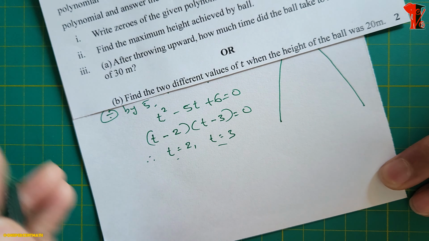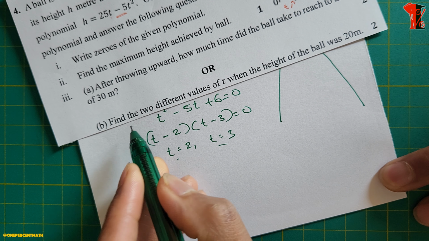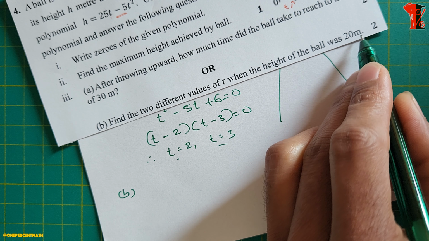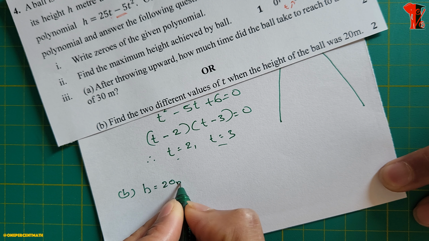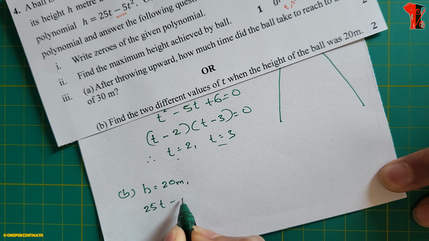Okay. Now in this OR question, what is the OR question? Find the two different values of t when the height of the ball was 20 meters. That means again one more time they want us to solve. So here height is 20 meters. That means if you take the equation as it is, 25t - 5t² = 20.